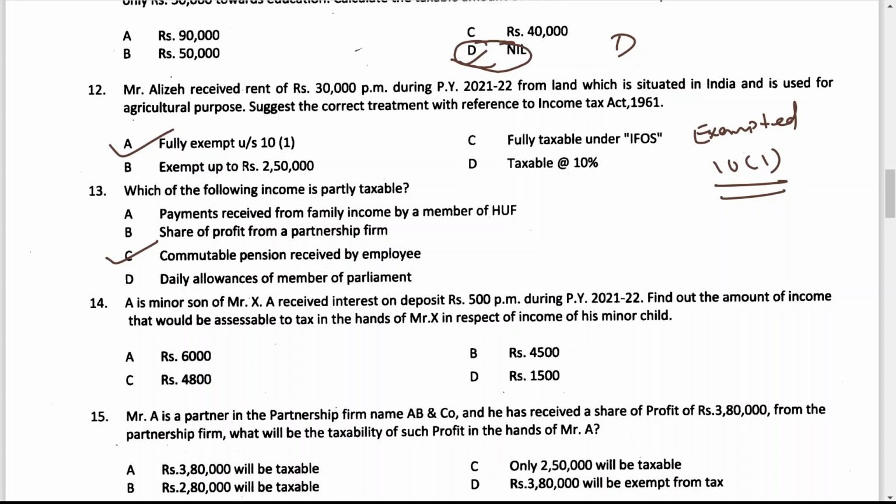So this is also an MCQ from exempted income. So daily allowance of the member of parliament is also exempt. So the most appropriate answer is C.